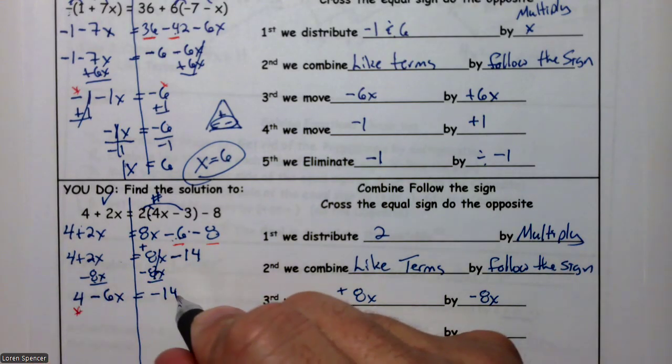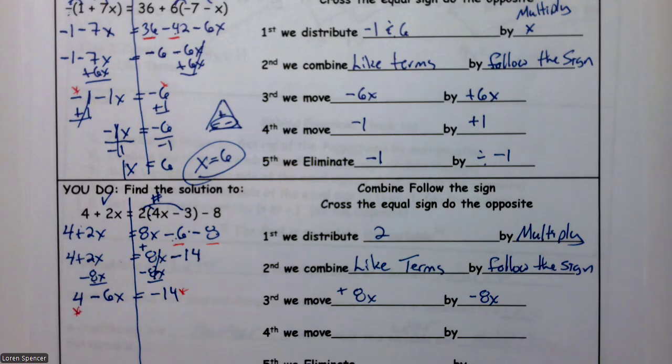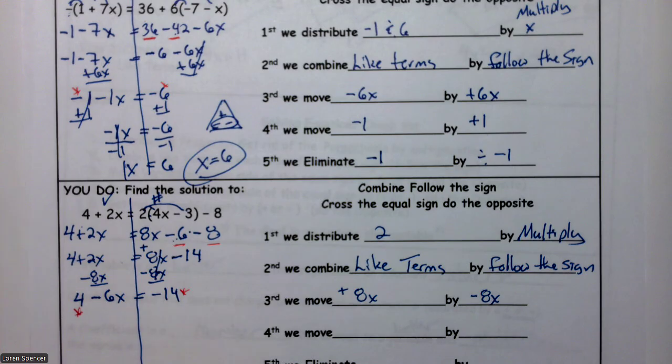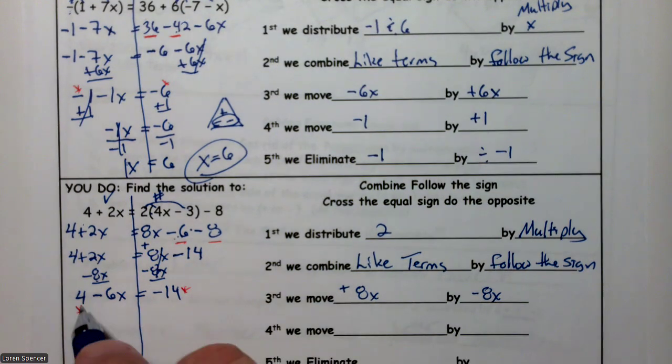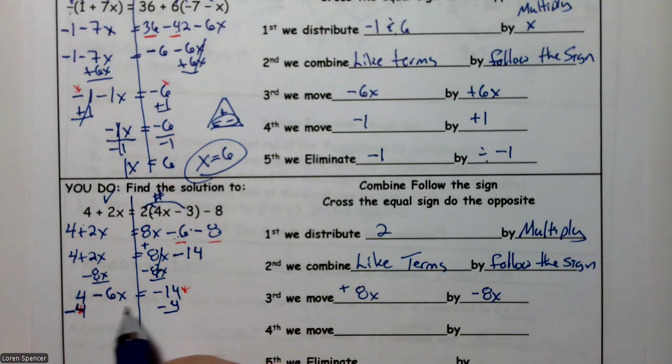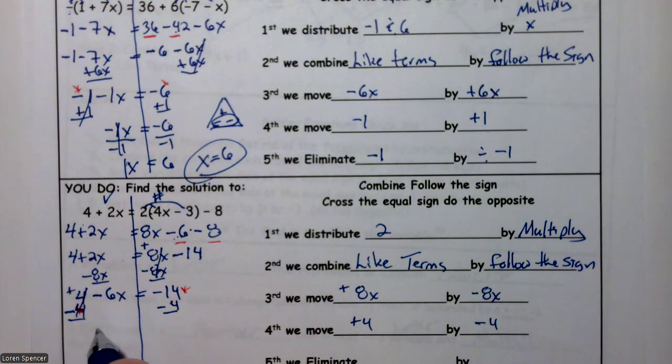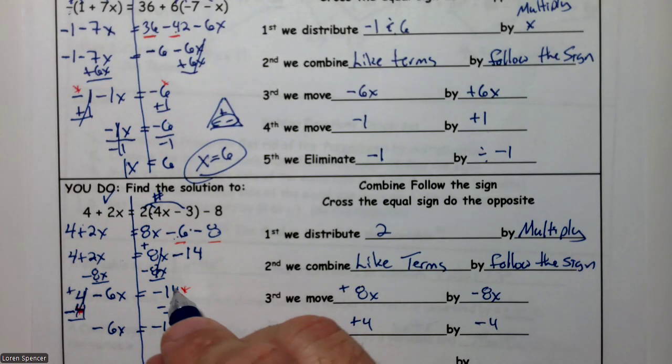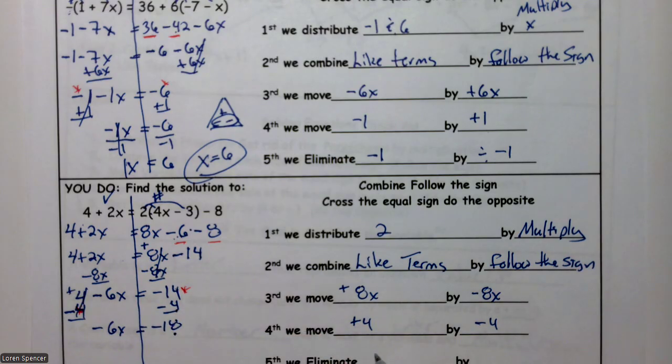The next step is to move constants. Well, this 4 is a constant and this 14 is a constant. Well, the goal is to isolate the variable, so I need to move that 4 to the other side to isolate that variable. So to do that, I'm going to do a minus 4 and a minus 4, because that's a plus 4. This goes away and I end up with negative 6x equals negative 18. Signs are the same, add the numbers and keep the sign.